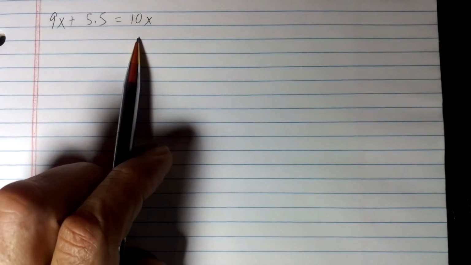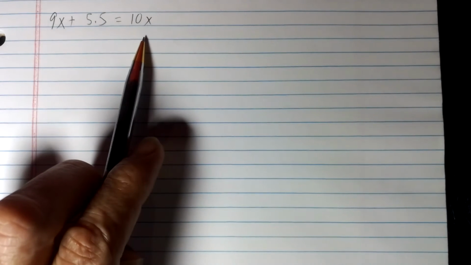For my next problem, notice I have a 9x plus a 5.5, and that equals a 10x. Now, here there are, again, several ways one could approach this. From the very get-go, I'm going to explain to you how I would approach this problem, and I'll tell you why through the whole process. I highly recommend you pay close attention, because everything I say and what I do here is going to be critical in whether or not you make the right decision on how you choose to approach future difficult problems.